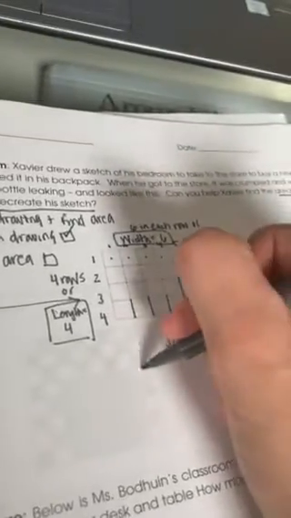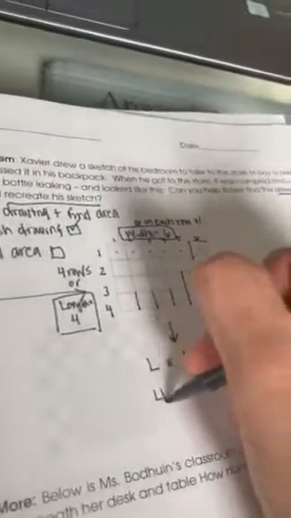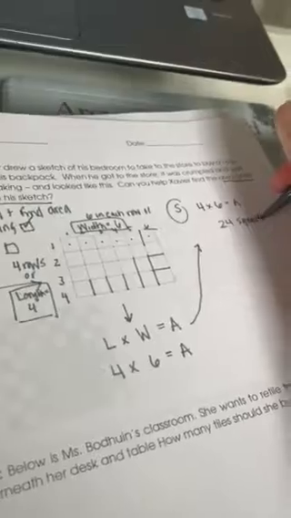And then I know from that I can do length times width equals area. 4 times 6 equals area. And now I'm going to move into the solve. I can solve by doing 4 times 6 equals area, which equals 24 square. Doesn't provide a unit, so I'm going to go with feet because it's a bedroom. Or I can count all.